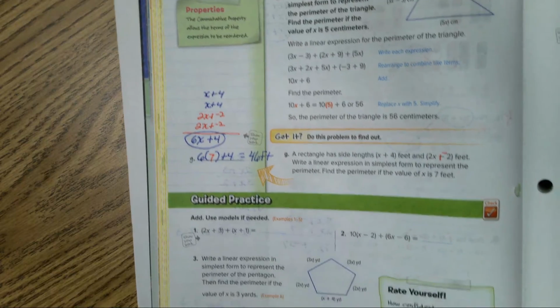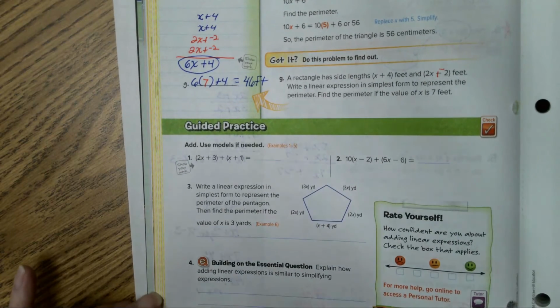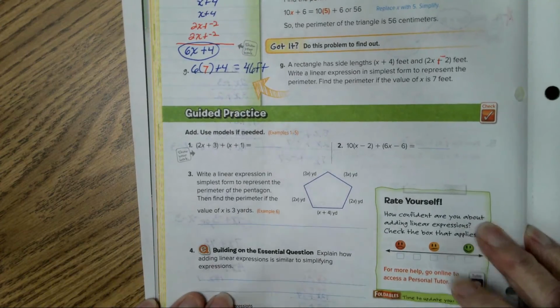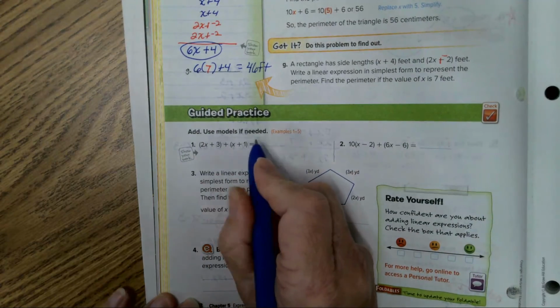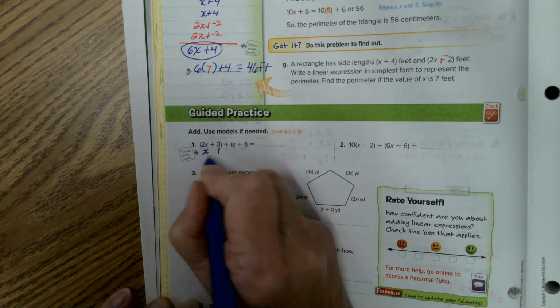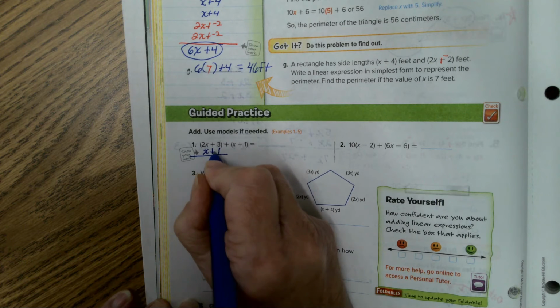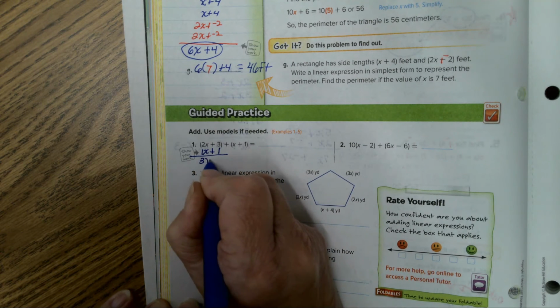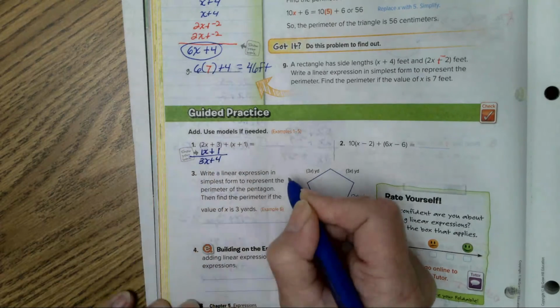All right. Now, let's look at the guided practice here. Use models if needed. All addition signs. I put my x under that one, my constant of a 1 under the constant 3. Combine them. You can put a 1 in front of that. 3x plus 4.